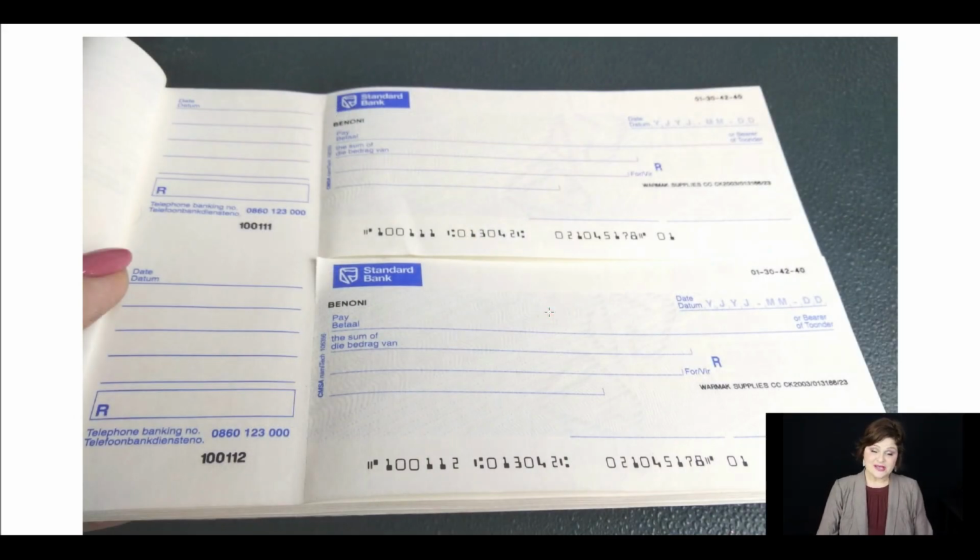Now I know what you're saying is, but why should we learn about checks? I've never seen a check. My parents don't even use checks. And nobody accepts checks. Well, the reason why we have to learn about checks in accounting is that checks are still legal tender in South Africa, as in many countries around the world.